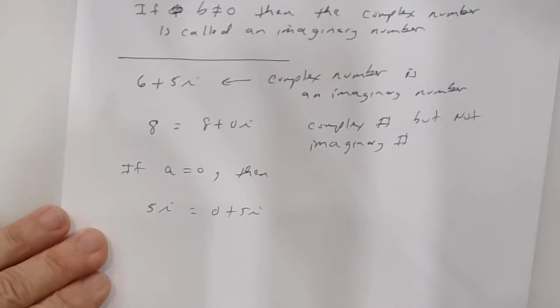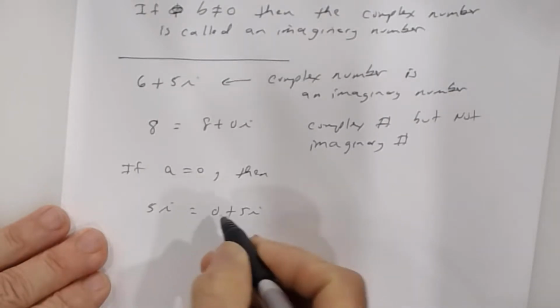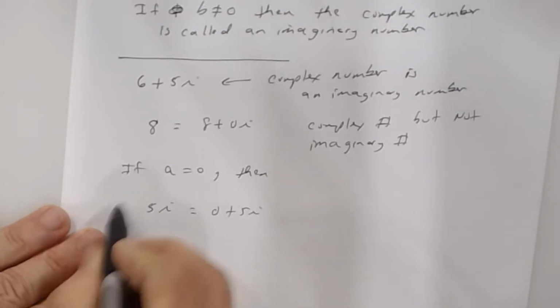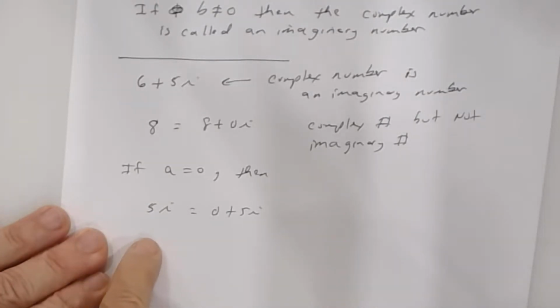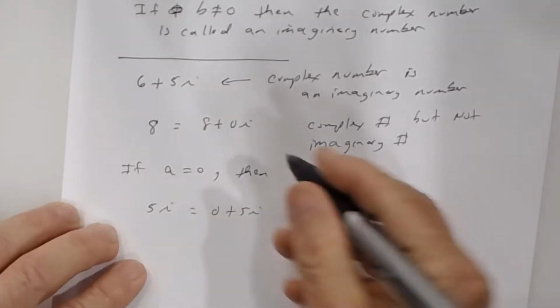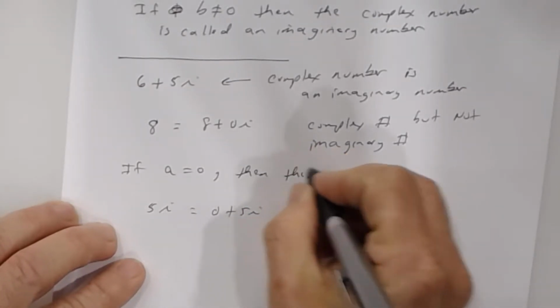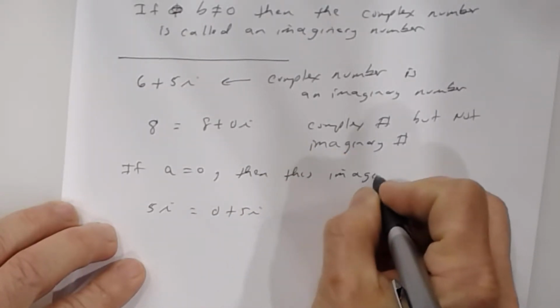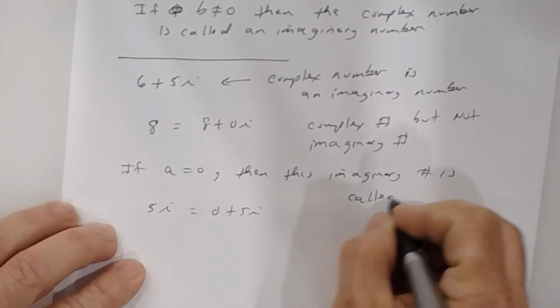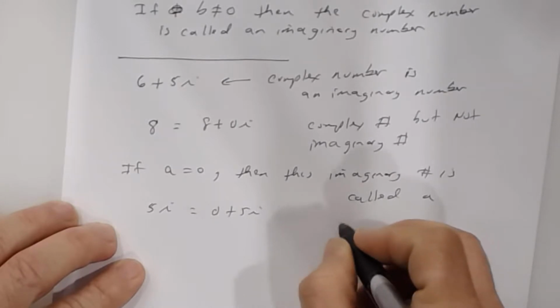Y'all agree? a plus bi. So what's a here? 0. So if a is equal to 0, and by the way, is this an imaginary number or not? It's imaginary because what's b? 5. So this imaginary number is called a pure imaginary number.